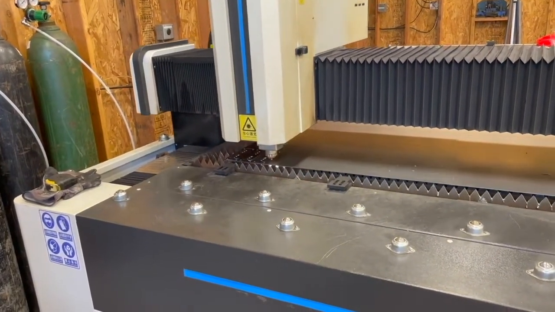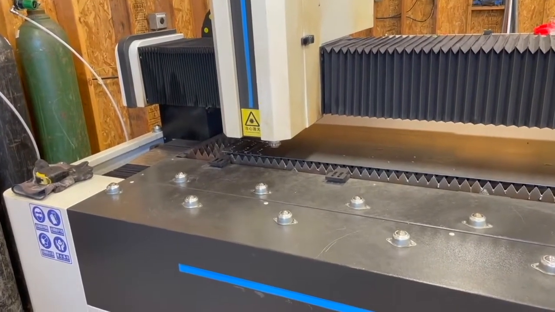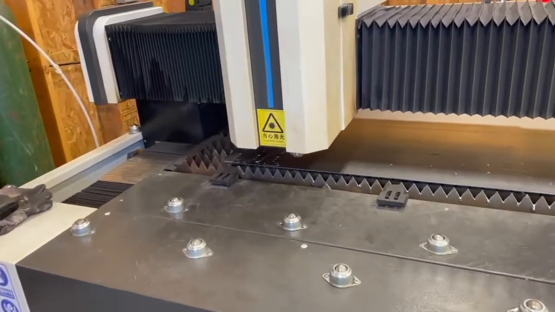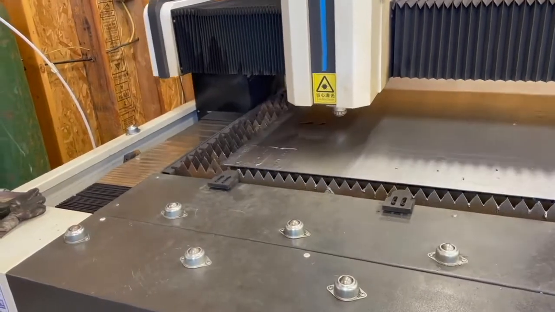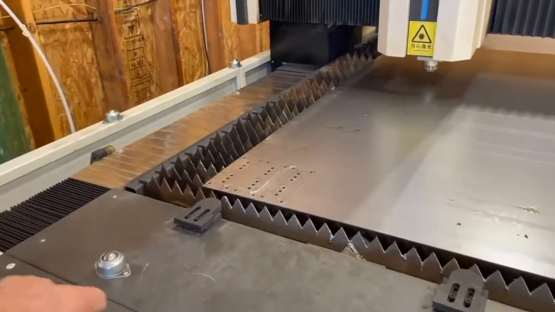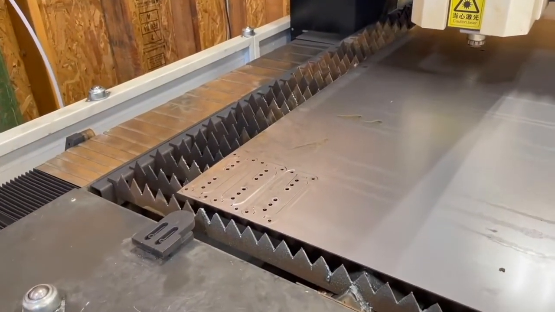Pause it after it's done. Okay, back it away so we can look at that part. So let's go ahead and grab one of the parts out now, and let's take a look at the changes that we made with the dynamic power adjust.